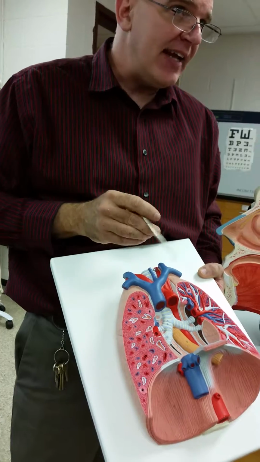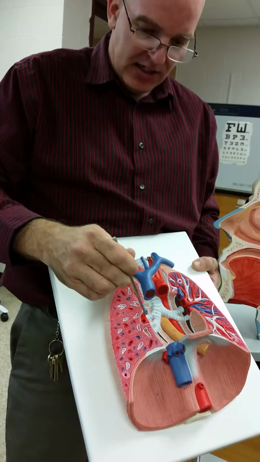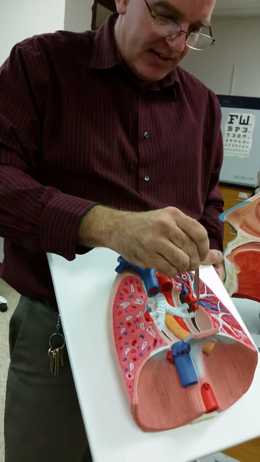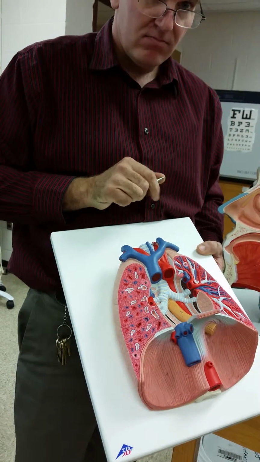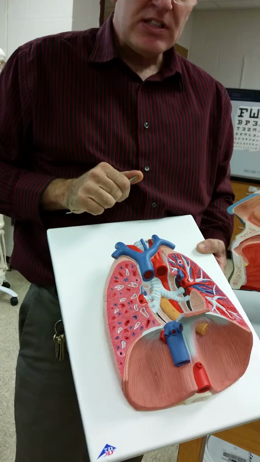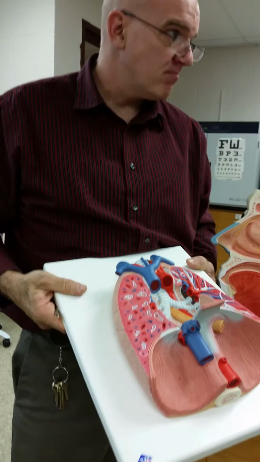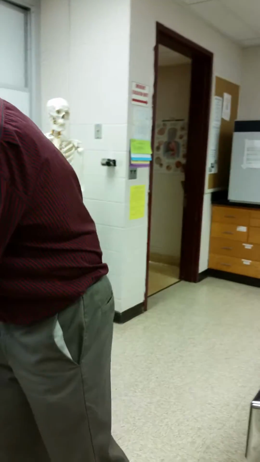In fact, I'll probably say name the indentation if I want you to say hilus. So this indentation right here and this indentation right here is the hilus. It receives the pulmonary arteries and lets the pulmonary veins run out of it and receives the bronchi. And then the muscles you already know.